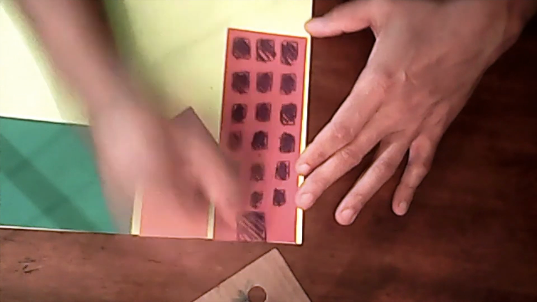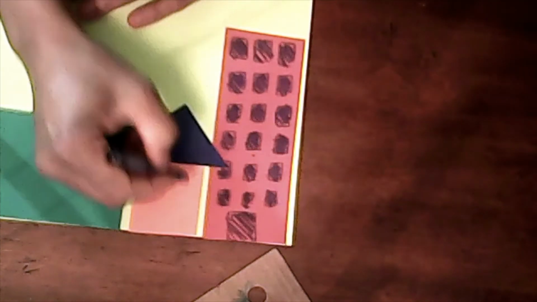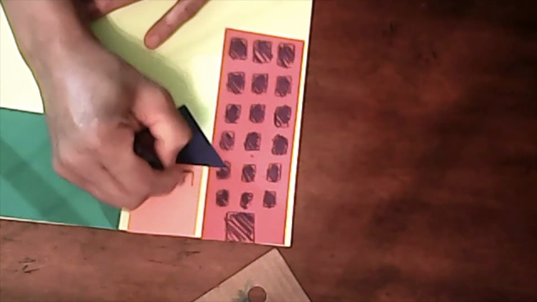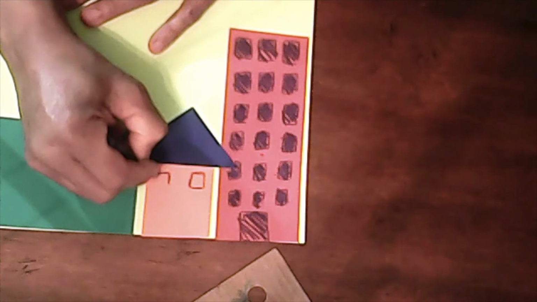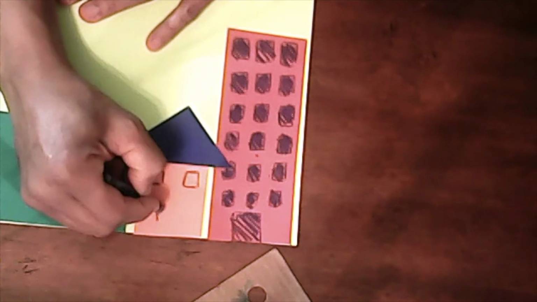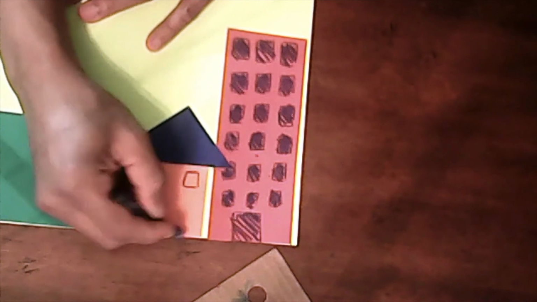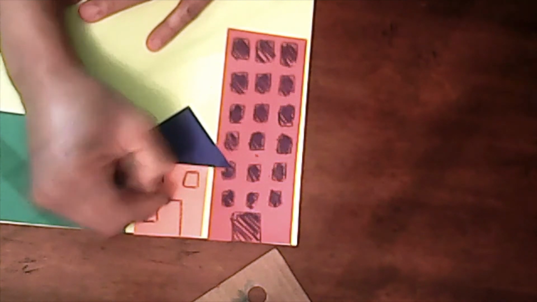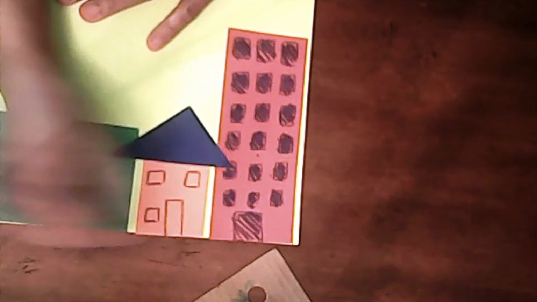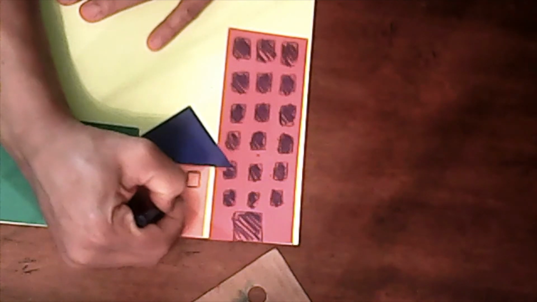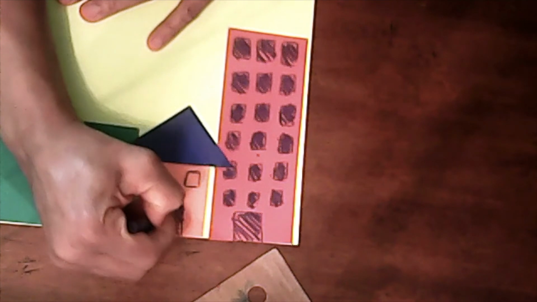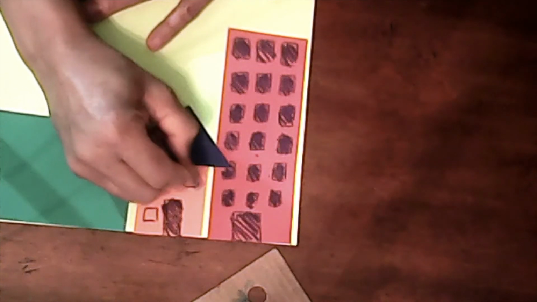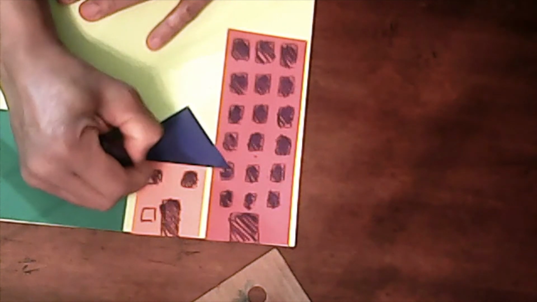There we go. Okay. So next I'm going to draw in, then color in the windows of my house. I think I'm going to do 3 windows. So I draw 3 squares, 3 boxes. Then I'm going to draw another rectangle, but I'm going to make that a little bit thinner because it's a house. Alright. Go ahead and color in my windows.